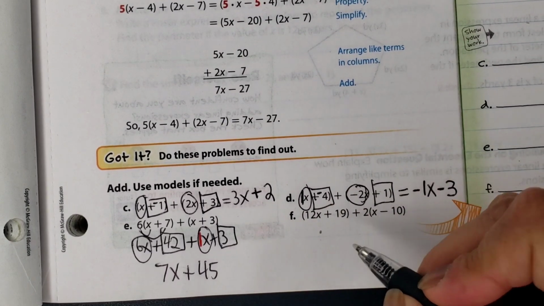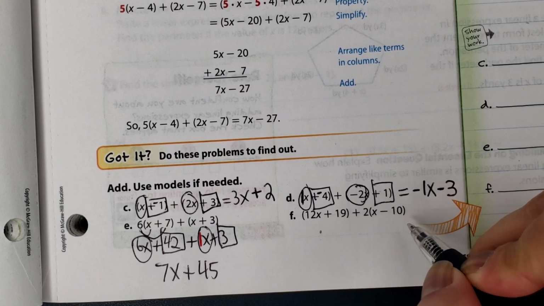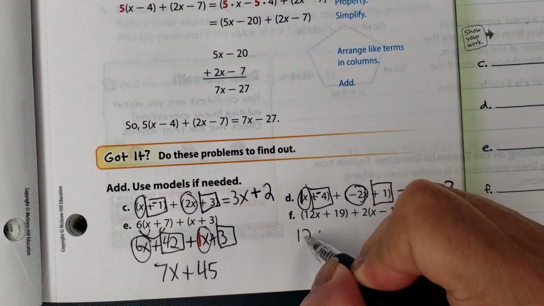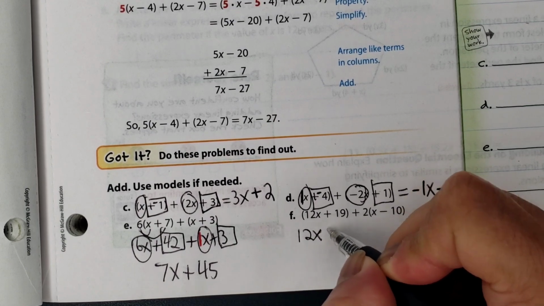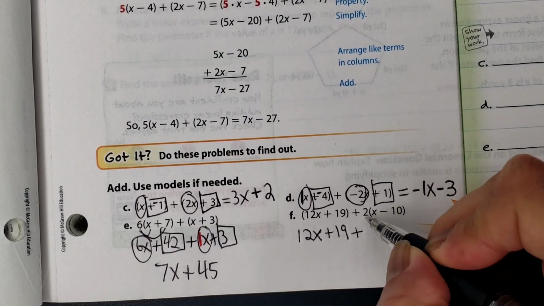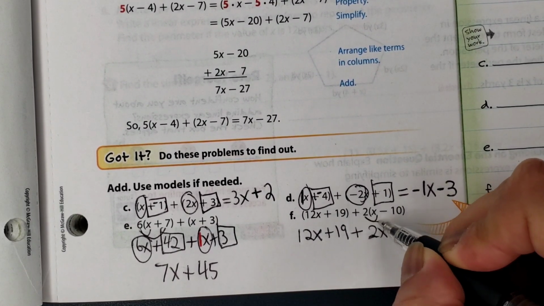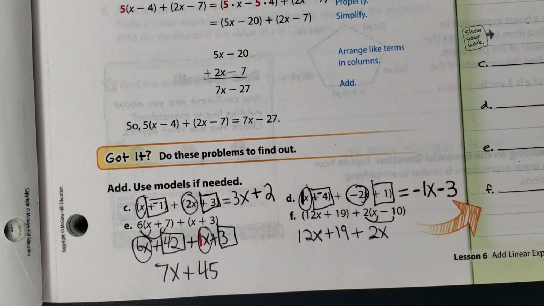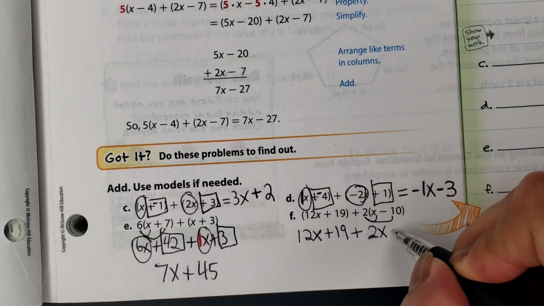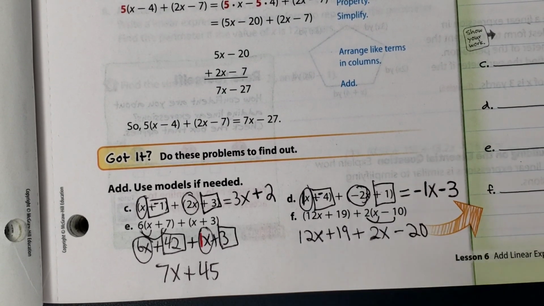Okay, F, 12x plus 19 plus 2 times x minus 10. So here we go. We have to do the distributive property again. So let's just bring this one down. 12x plus 19 plus distribute. 2 times x is 2x. 2 times negative 10, right? Minus 10 is plus a negative 10, is negative 20. So I'm going to just write minus 20. You can write plus a negative if you'd like to.